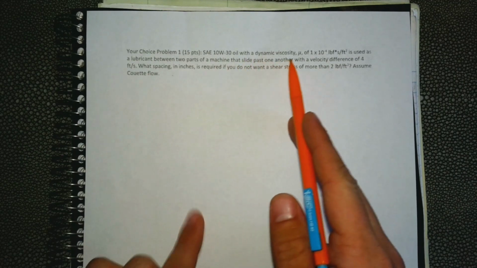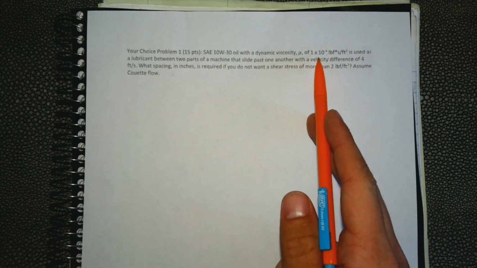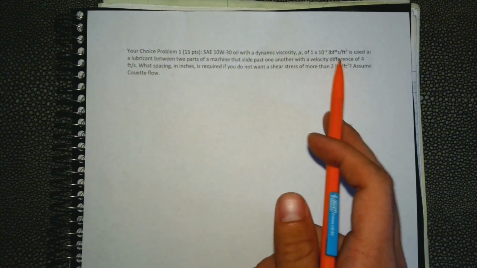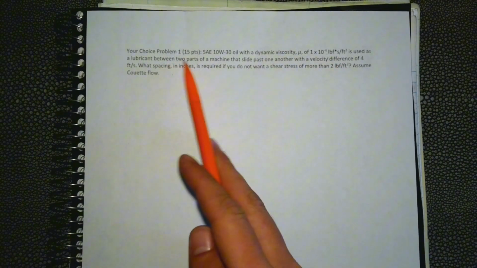Oil with a dynamic viscosity of 1 times 10 to the negative 4 pounds force times seconds per feet squared is used as a lubricant between two parts of a machine that slide past one another with a velocity difference of 4 feet per second. What spacing in inches is required if you do not want a shear stress of more than 2 pounds force per feet squared? So assume Couette flow.